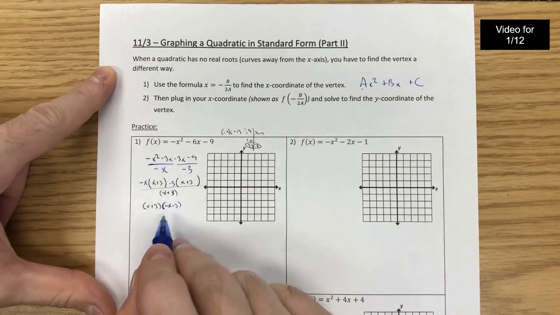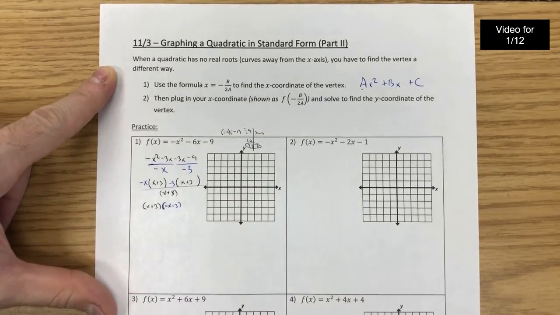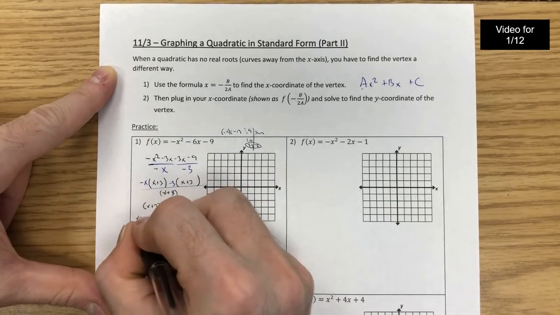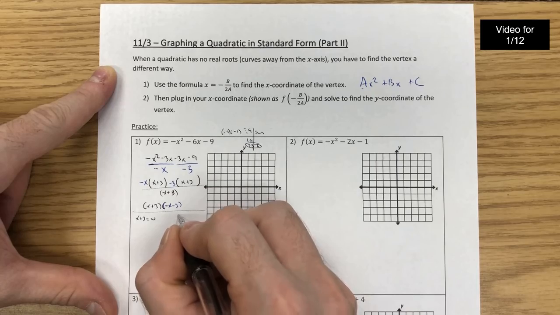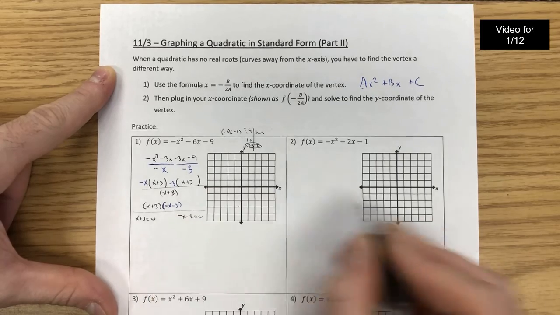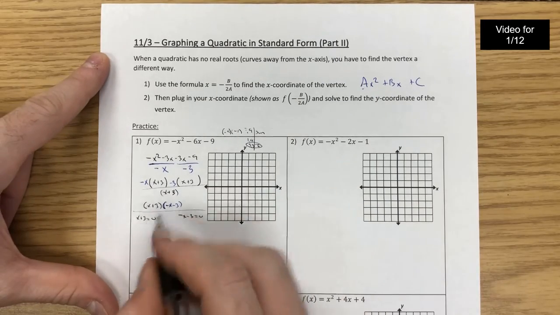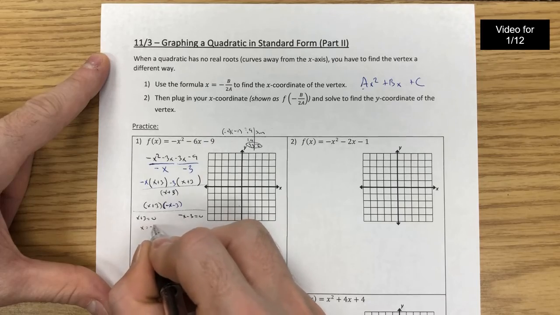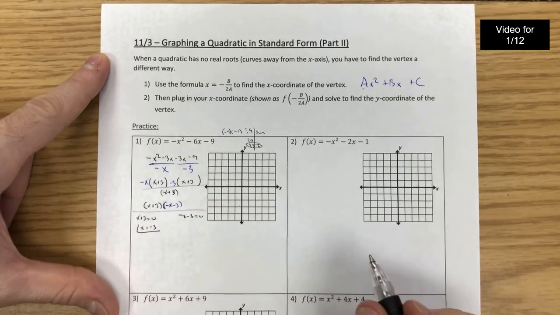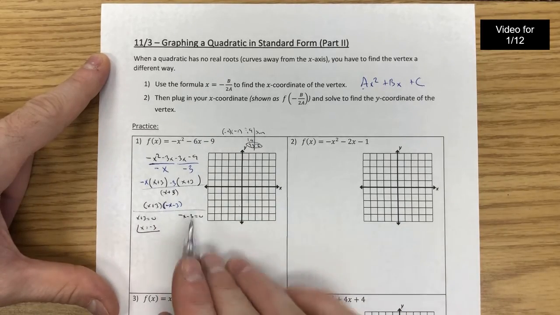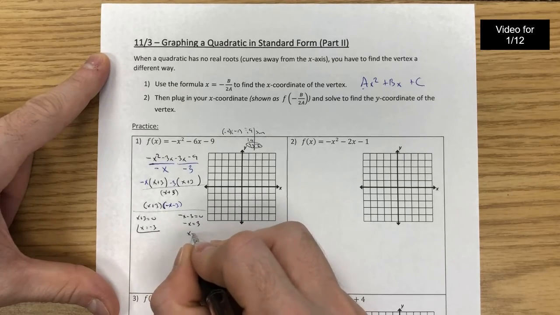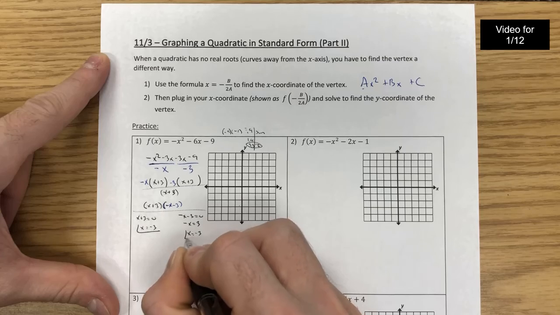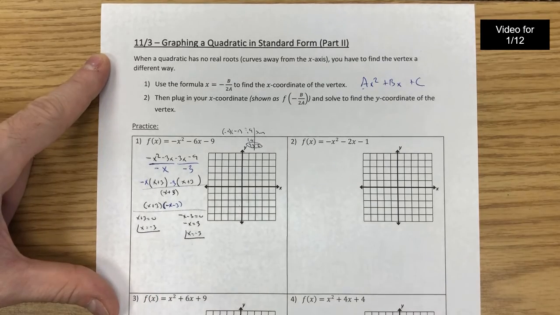And we know basically that we're setting both of these equal to 0, which means my x plus 3 has to be equal to 0 for my root 1. And my negative x minus 3 has to be equal to 0 for my root 2. I subtract 3. Boom, there's my first root. I add 3, and I divide by negative 1. And we run into our problem.